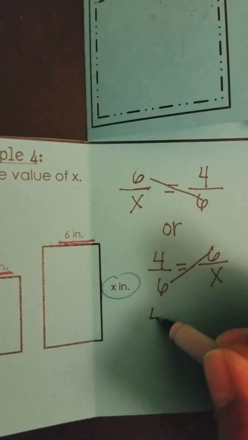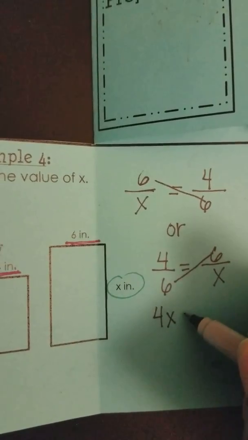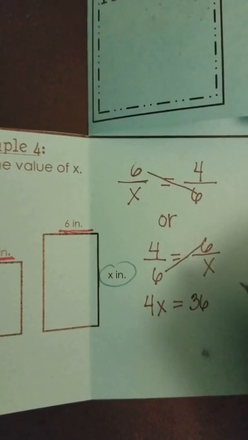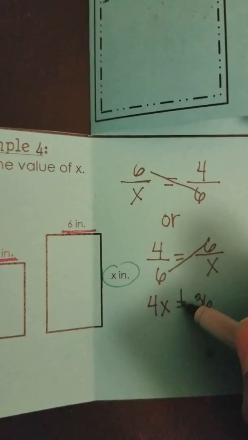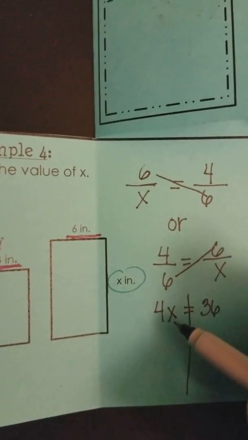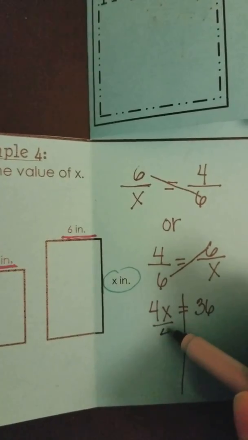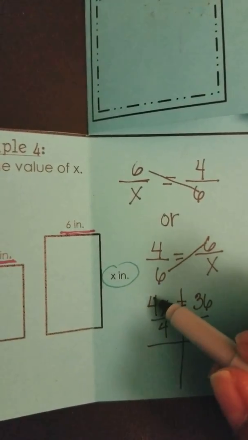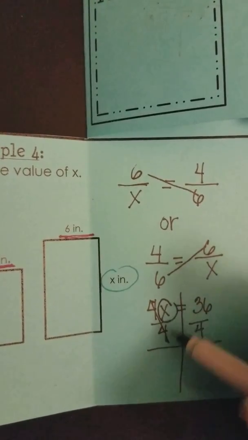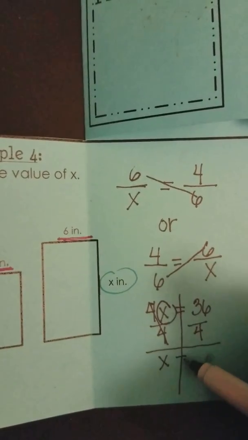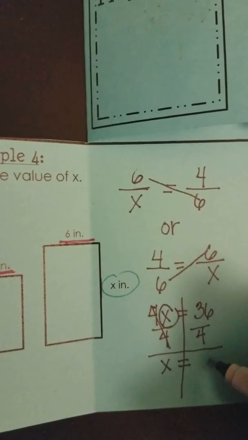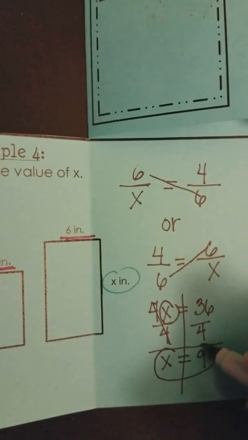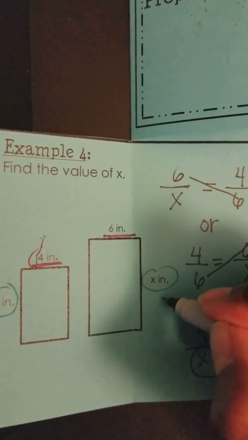Okay, I'm going to stick with setting them up as an equation. 4x equals 36. Now again, draw my line down the equal sign. I'm going to do the opposite here. I'm going to divide by 4 on both sides. I'm left with my x here, so I'm going to bring that down. 36 divided by 4 is going to give me 9. So x is going to be equal to 9.